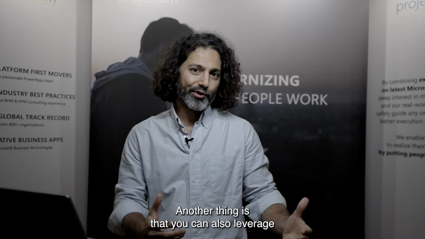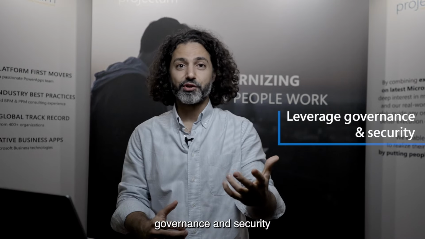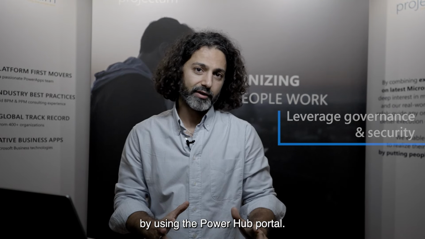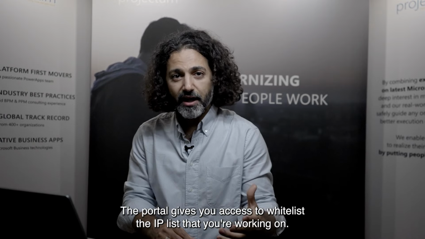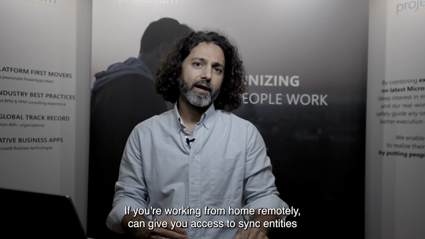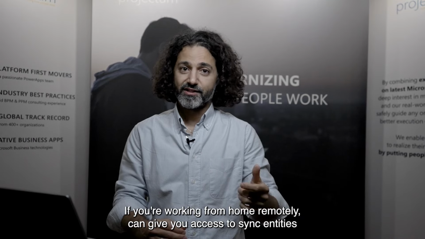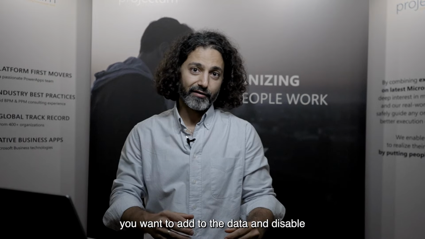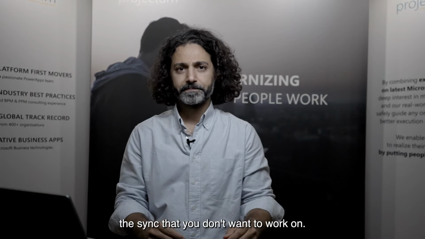Another thing is that you can also leverage governance and security by using the PowerHub portal. The portal gives you access to whitelist the IP list that you're working on if you're working from home remotely. It can give you access to sync entities you want to add to the data and disable the sync that you don't want to work on.